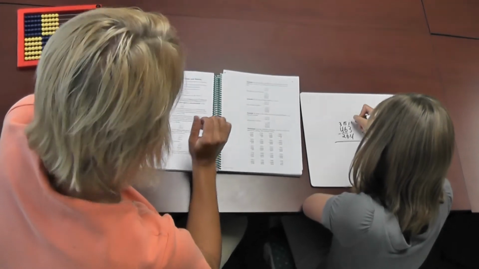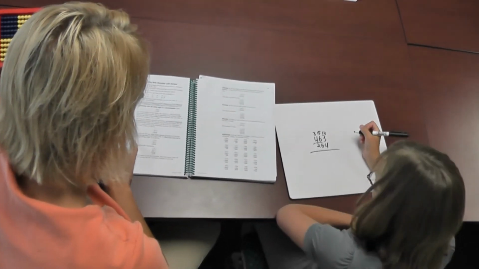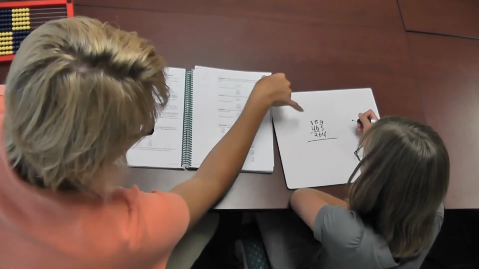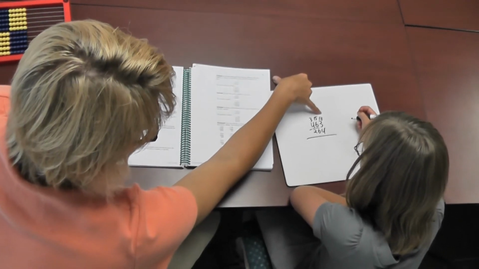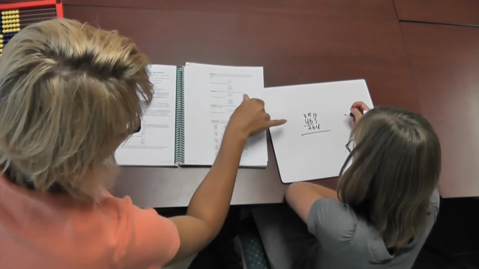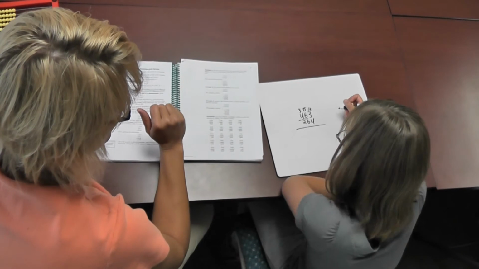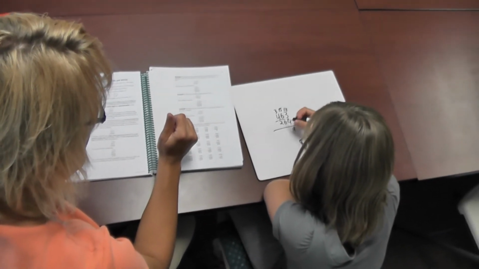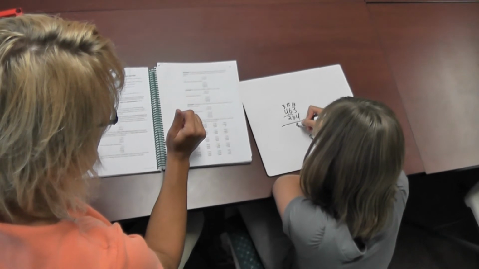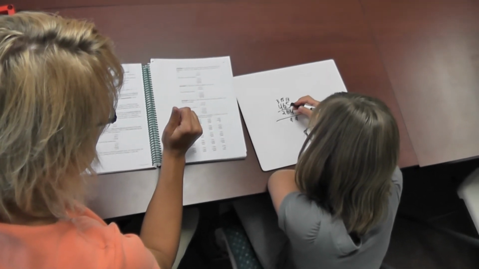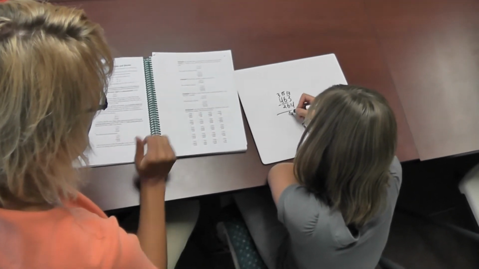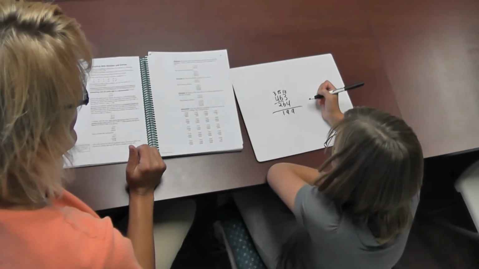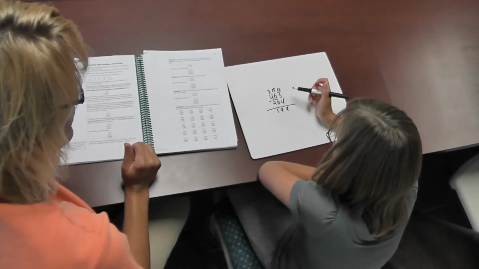Good job. Okay. Now that you've got everything moved over and borrowed, you can do your subtraction. Your 4 from your 13. Okay, and then you can keep going. Okay, were you right? We'll double check it.